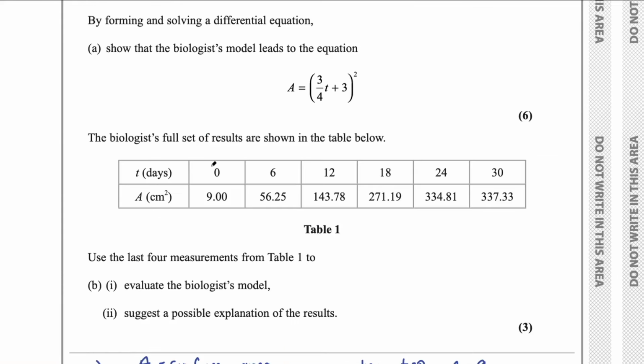Part B says the biologist's full set of results are shown in the table below. So here we have t days going up to 30 and the area going from 9 to 330 odd. Use the last 4 measurements from table 1 to (i) evaluate the biologist's model, and (ii) suggest a possible explanation of the results. All right, what I might do is just for the sake of this video, copy this table and paste it down below so I don't have to keep scrolling up.